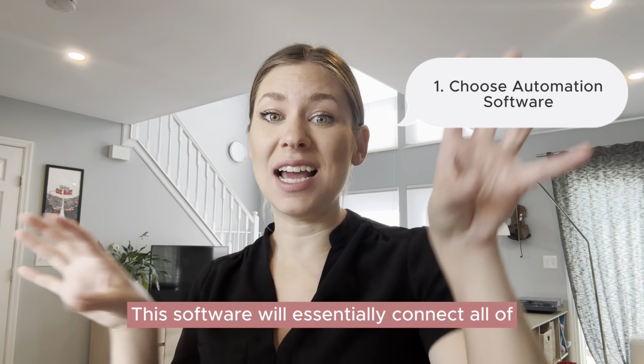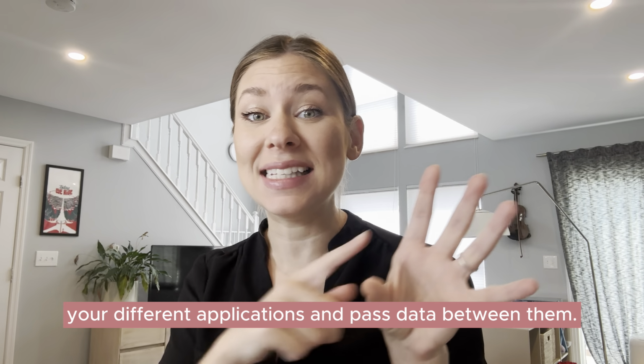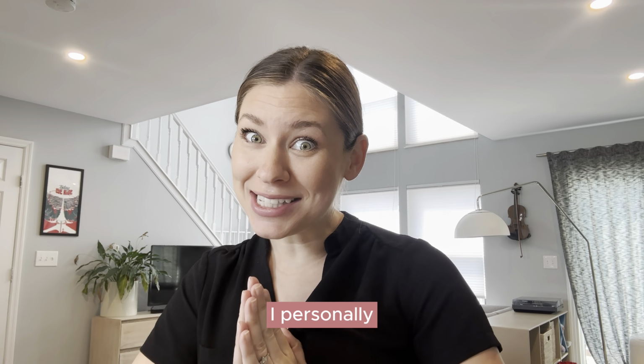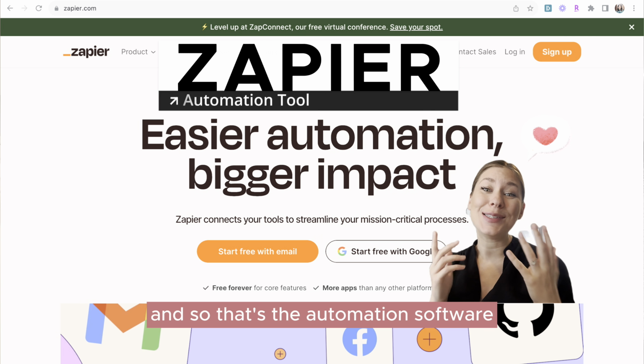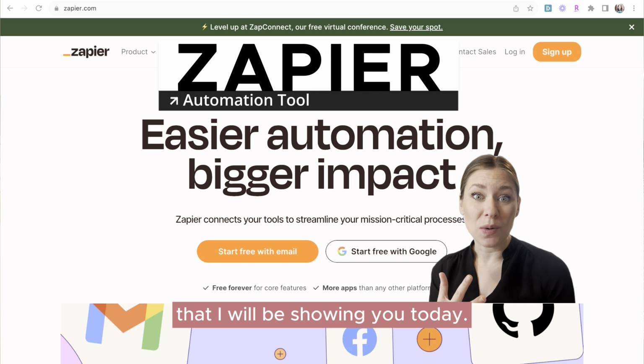First, choose your automation software. This software will essentially connect all of your different applications and pass data between them. I personally love Zapier, and so that's the automation software that I will be showing you today.